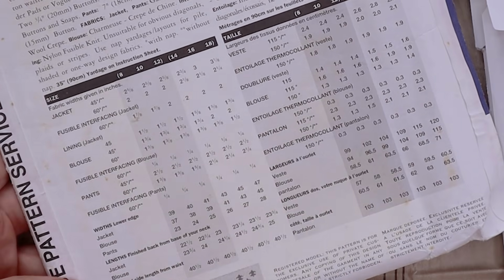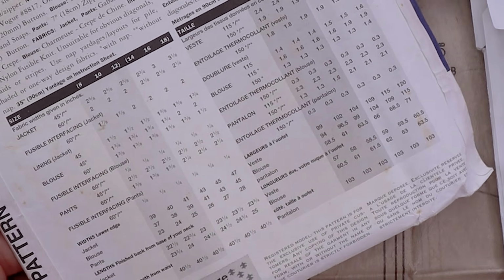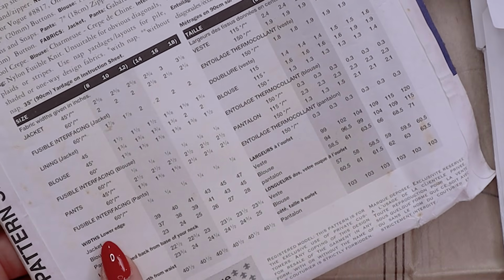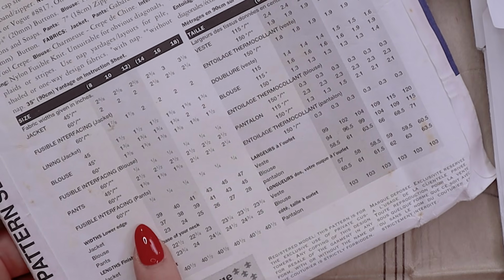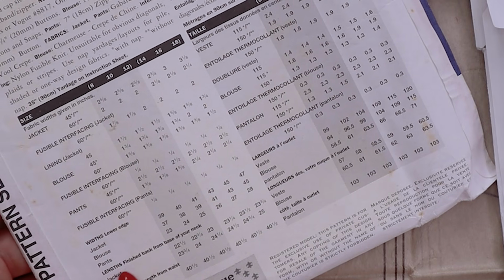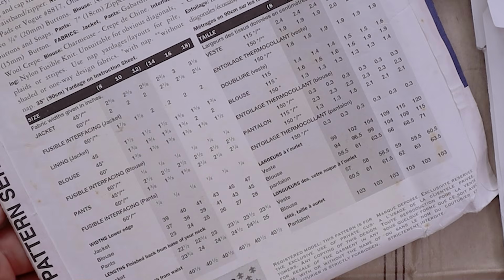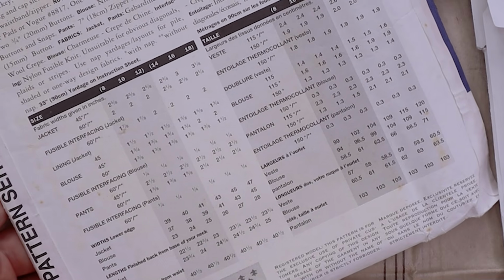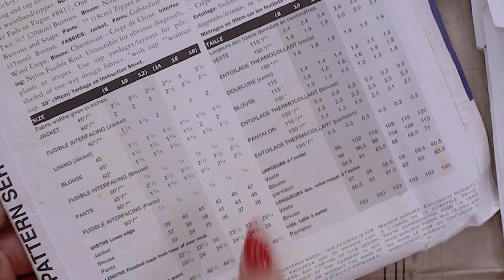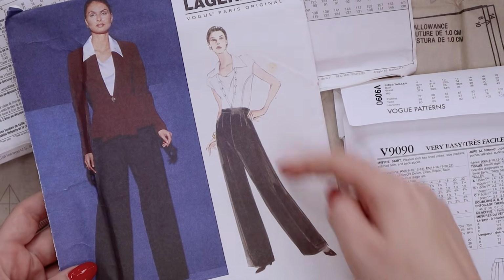We've got finished garment measurements, and it says the lower edge. Okay, then we've got lengths, finished back from the base of your neck. Why do I want to know that? Finished side length from waist for this skirt. Why on earth do I want to know the finished length? I can pretty much lay the pattern up against me and see how long it is, right?